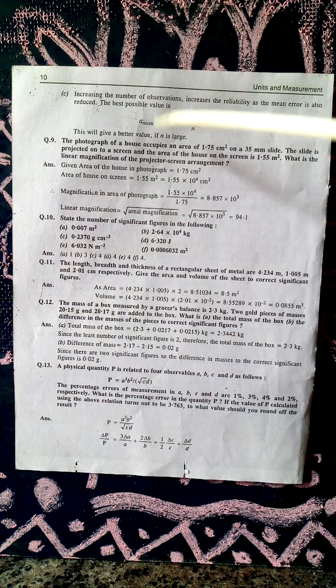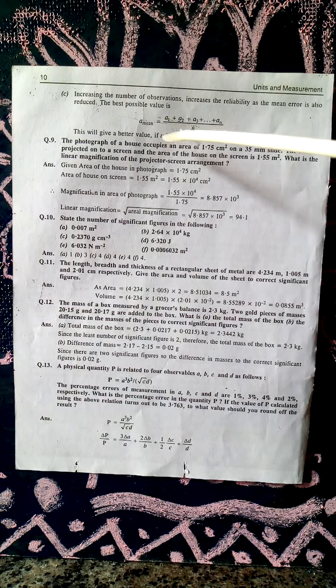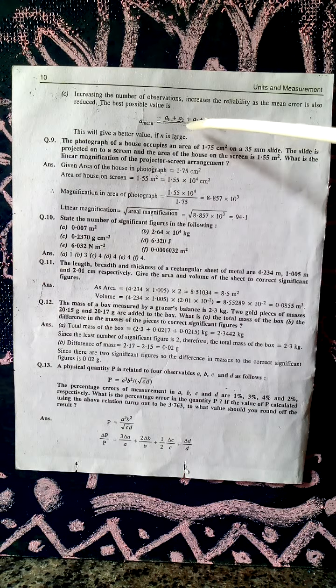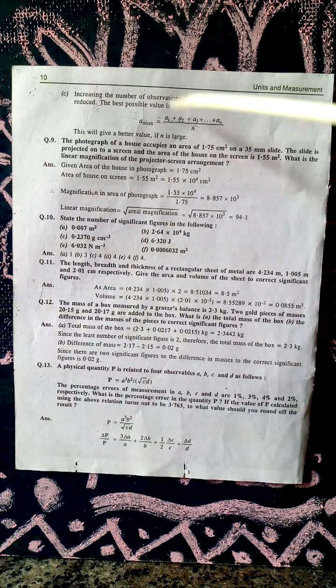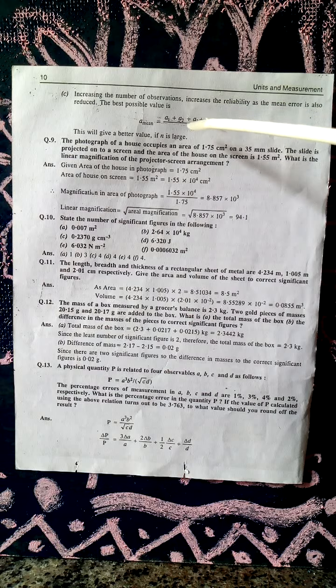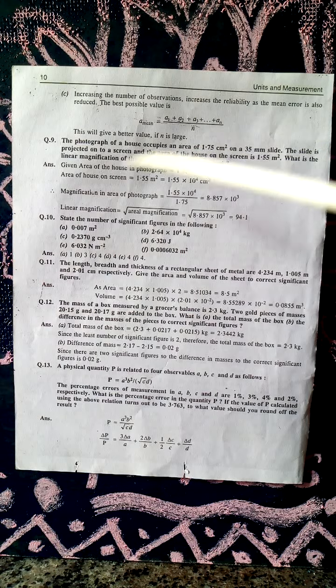How to take the average value: A mean is equal to A1 plus A2 plus A3 and so on till AN, divided by the number of readings you have taken. So this is the formula. So 100 readings are more accurate than 5 readings.